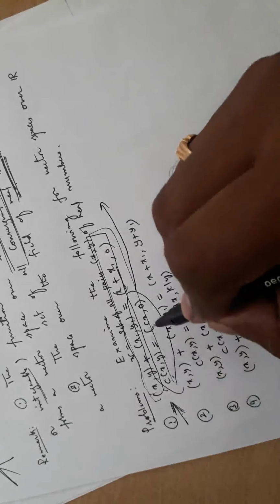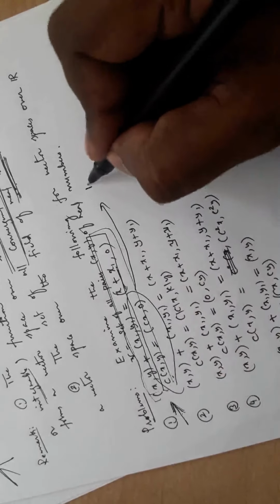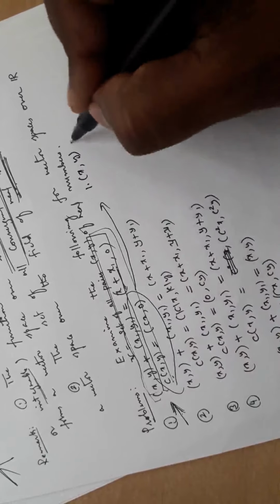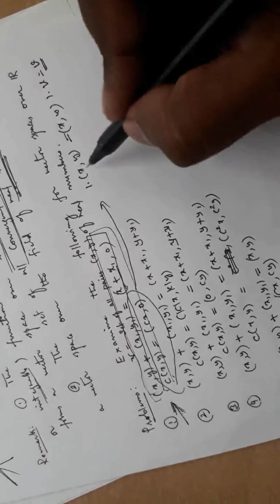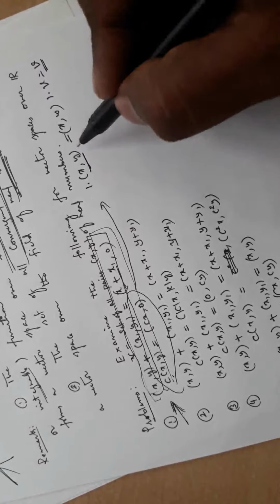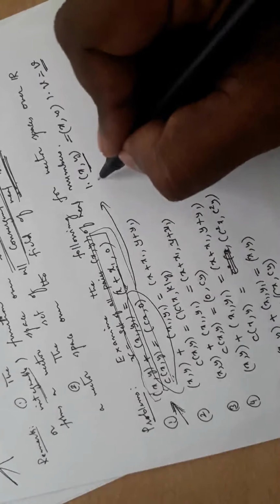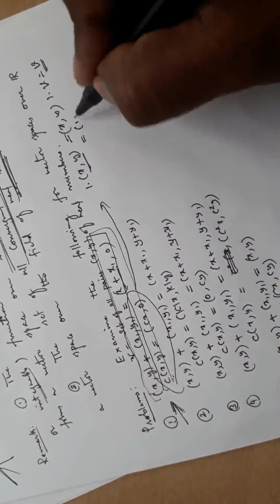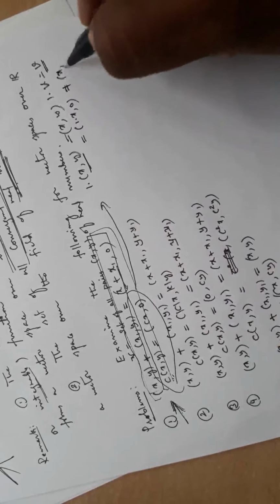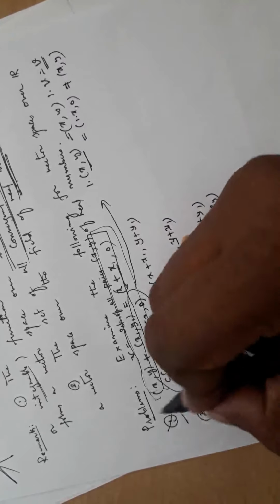c into (x, y) equals (cx, 0). So 1 into (x, y) should give me (x, y). That is the property we discussed. It is 1 into v, we must get it as v only. So here the vector is an ordered pair. So what we will get? Take c equals 1. 1 into (x, y), I will get it as (x, 0) according to this result. But it is not equal to (x, y). So this is not a vector space.